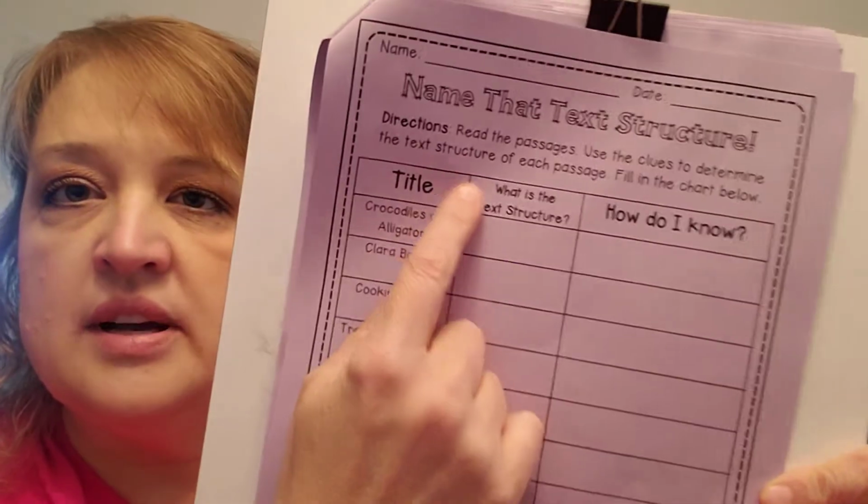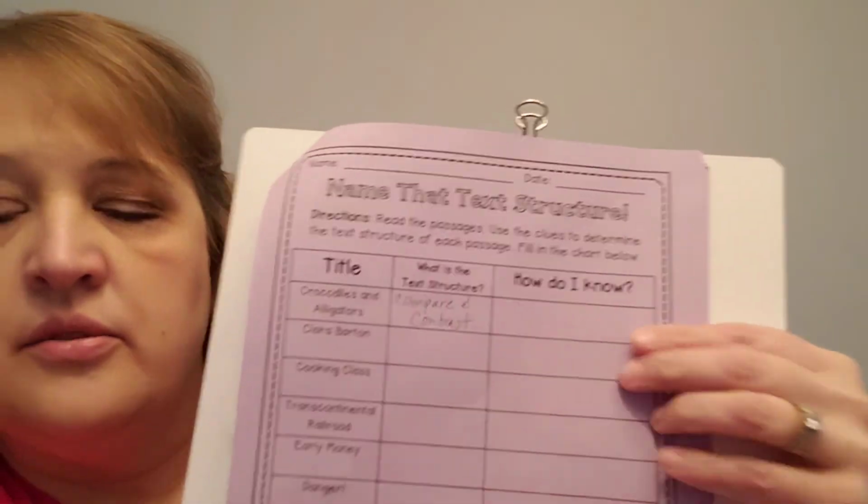Well, we're comparing and contrasting 2 things. So right here where it says text structure, we're going to write compare and contrast. Now the next thing says, how do I know?